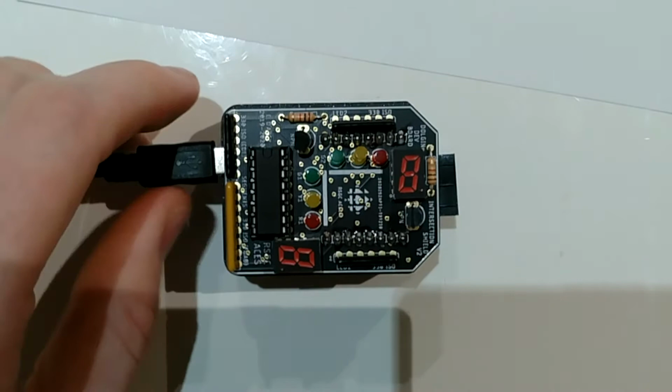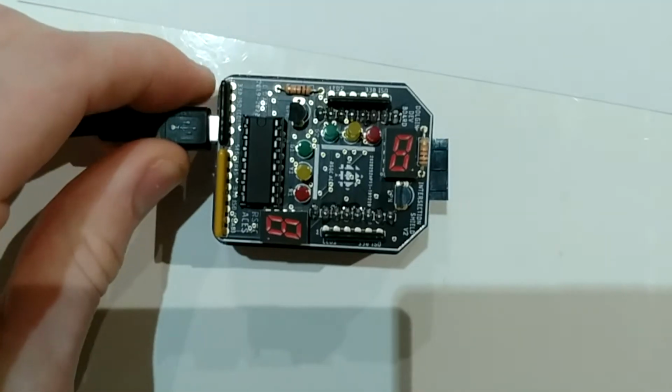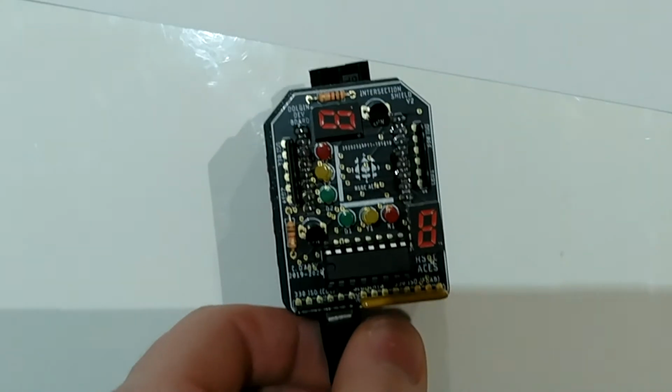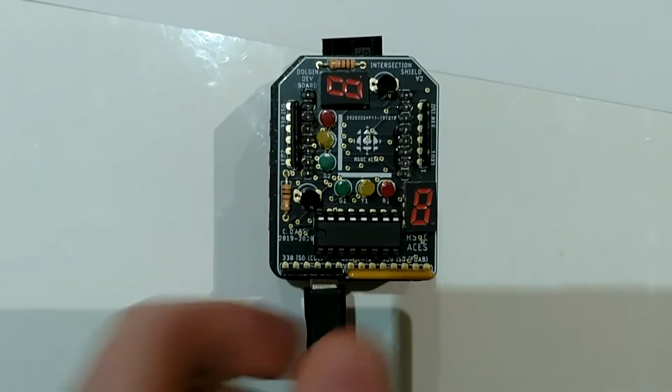This is my intersection shield plugged into my Dolgan development board. I'll get straight into a demonstration with the lights off so you can clearly see it working and see the lights better. Here it is.